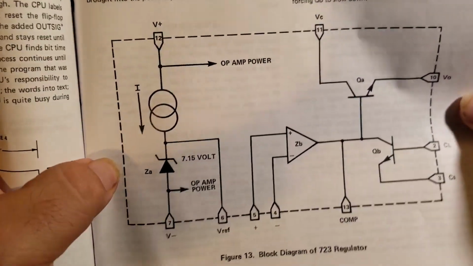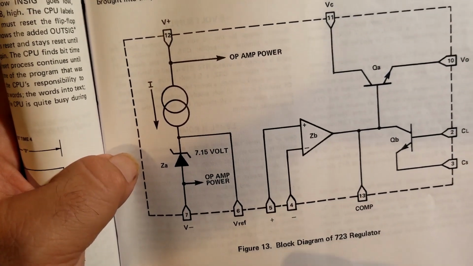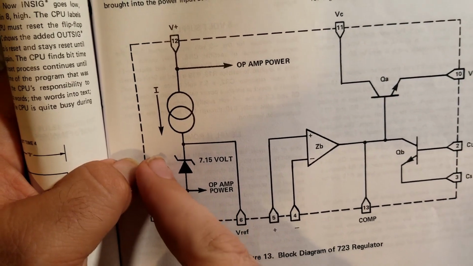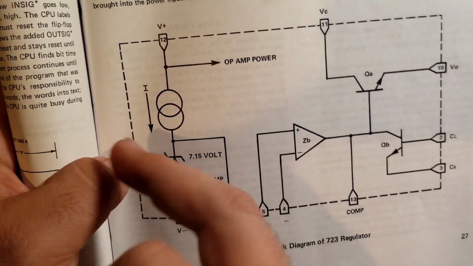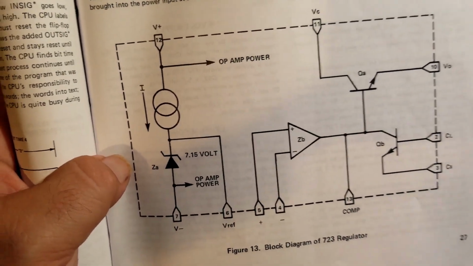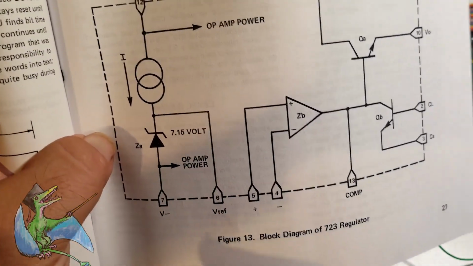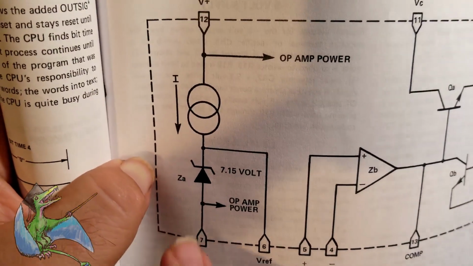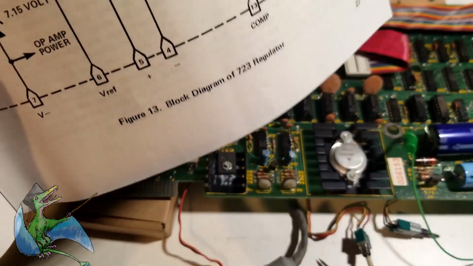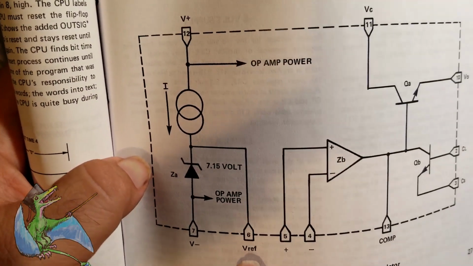So this uses what's called a Zener diode, which is a diode that passes current once it reaches a certain point. It basically acts like a resistor until it hits a magic point, and then it starts outputting power. If you were doing this by hand, you'd have an external Zener diode. This has a Zener diode built into it, supposedly very, very precise over a wide range of temperatures, and it outputs a voltage reference.